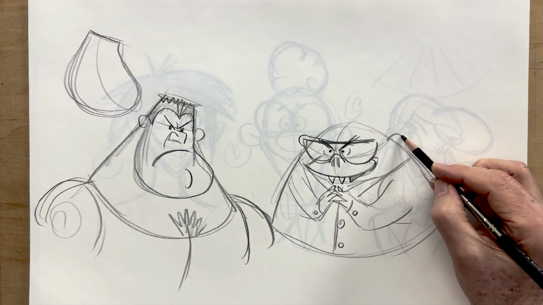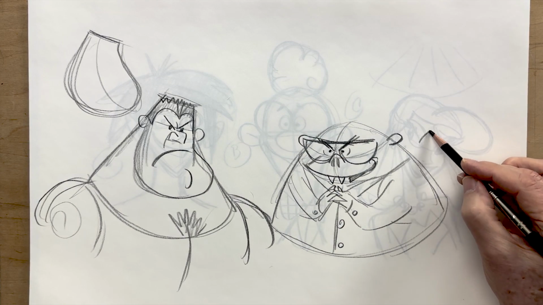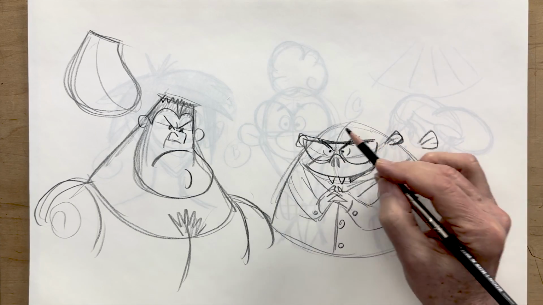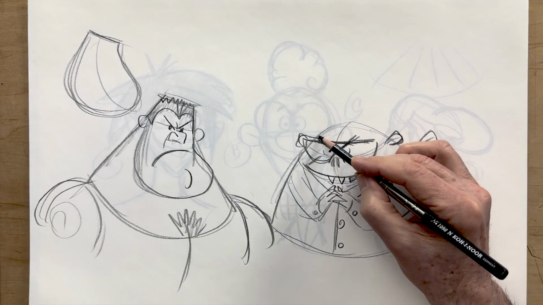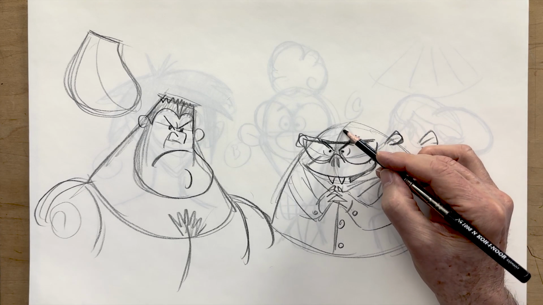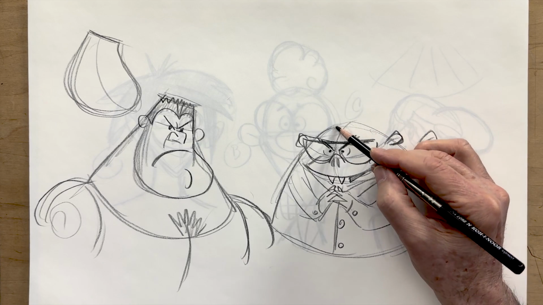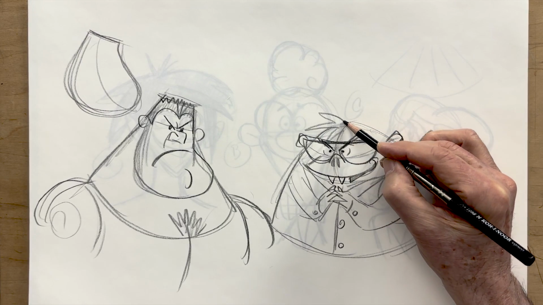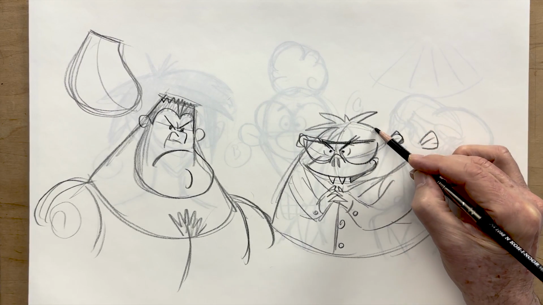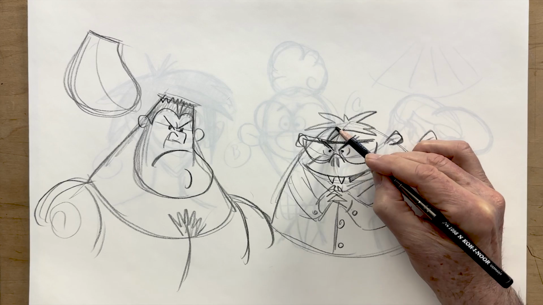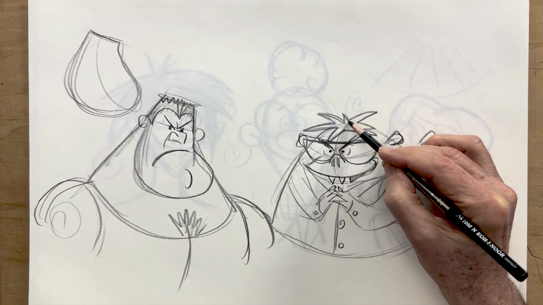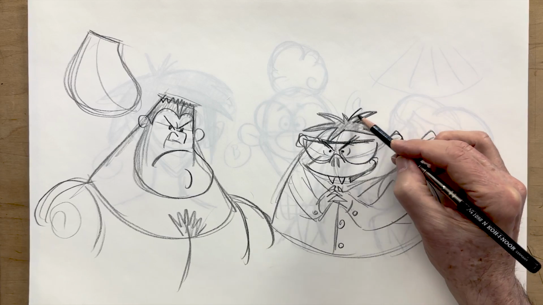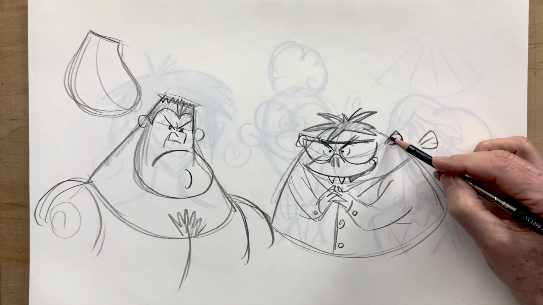Ears. So the ear shapes are just these little triangle things that stick out from the sides of his head. And the type of hair I'm thinking for this character is almost like a patch of weeds. Sort of like that.